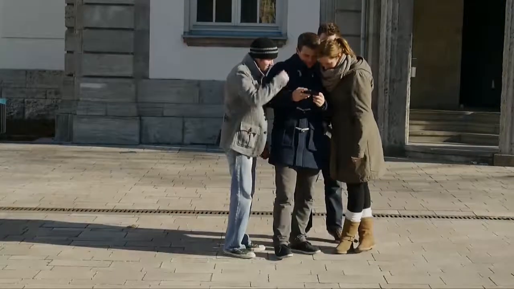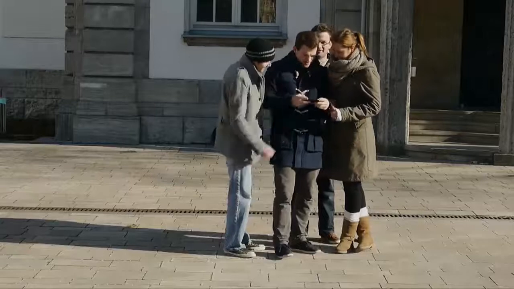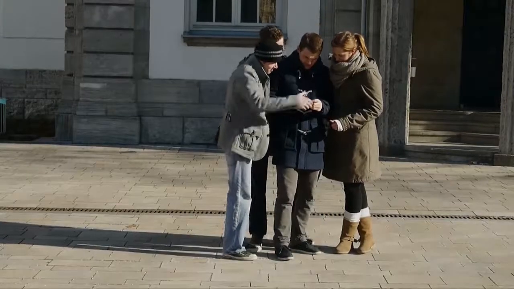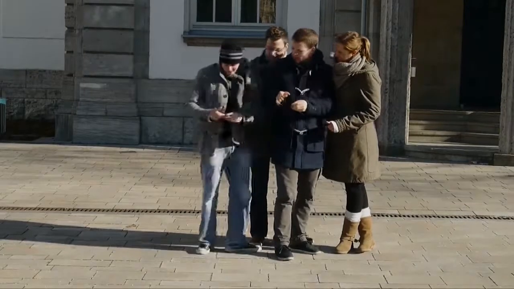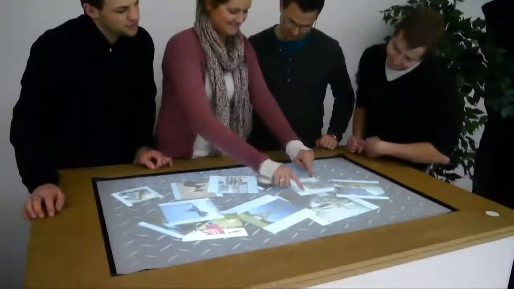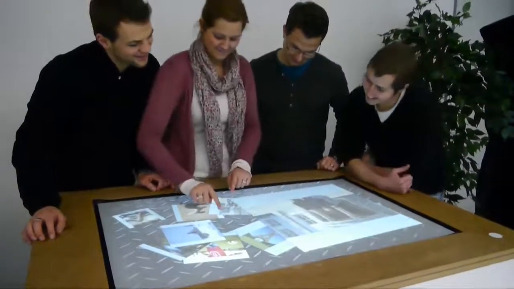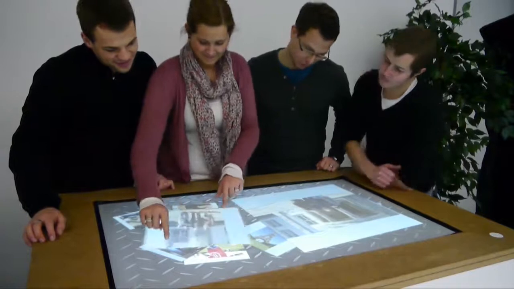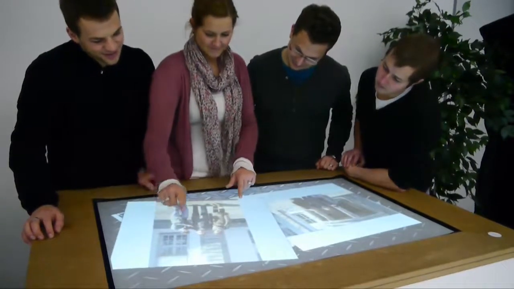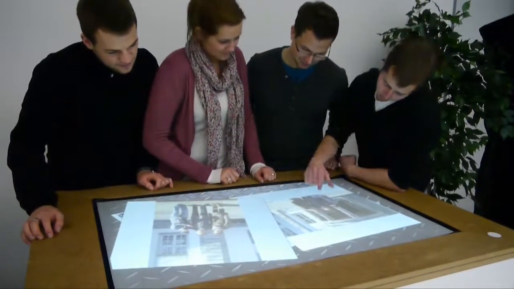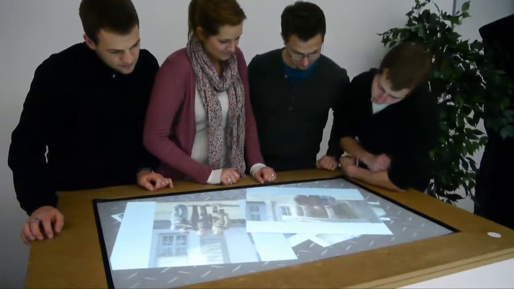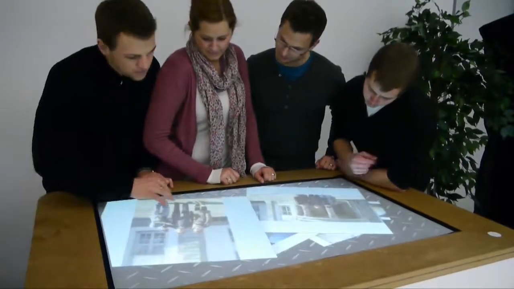Mobile phones are personal devices which often contain private content. Therefore, people feel uncomfortable passing their phone around. On an interactive surface, multiple users can collaboratively interact with content like photos. But how can the photos be brought from the phone to the interactive surface?